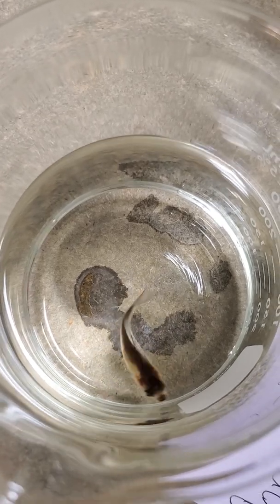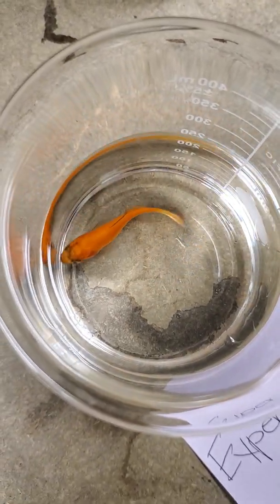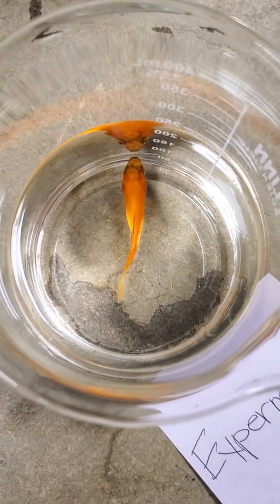And time. Okay, now we're going to come over to our experimental goldfish. Temperature is 14.2 degrees Celsius. And start recording.